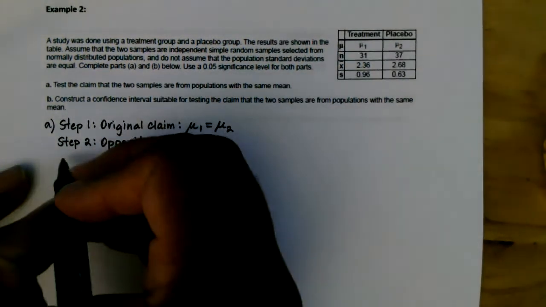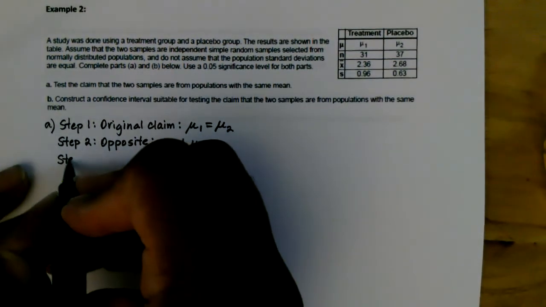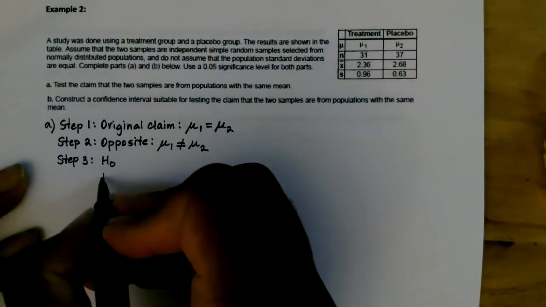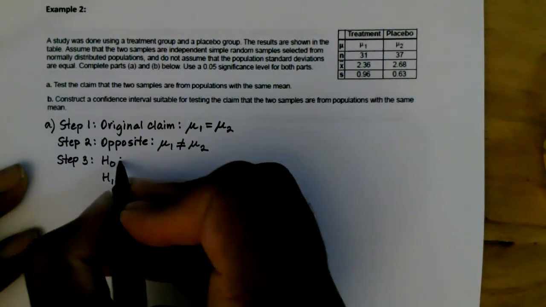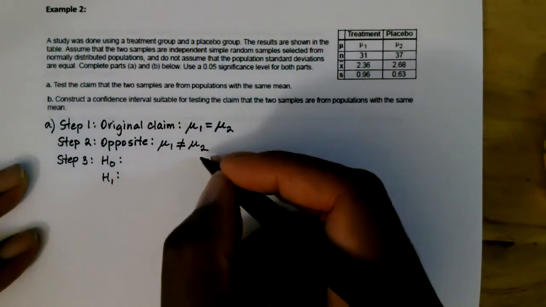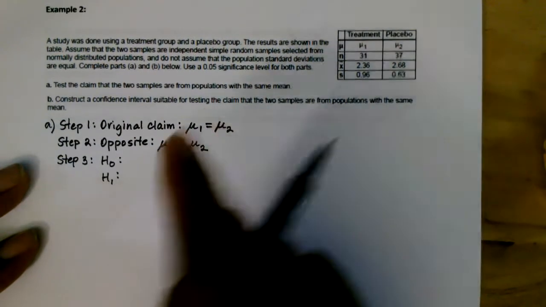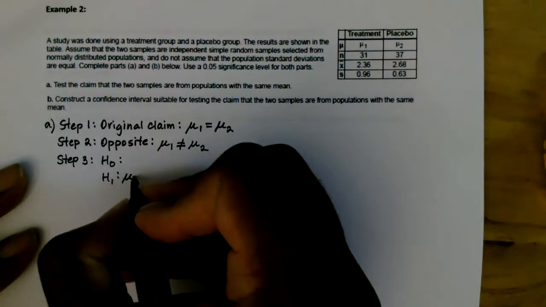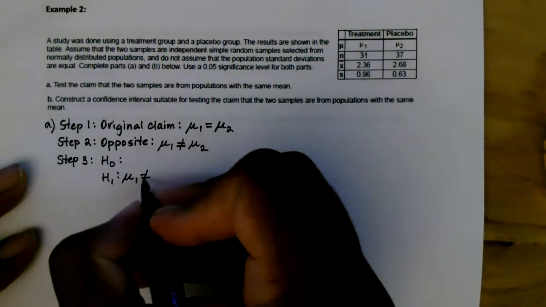Now, step number 3 is writing our null and alternative hypothesis. So one of these will be the alternative, the other one has to be the null. Well, this one has not equal to, so this must be the alternative hypothesis.